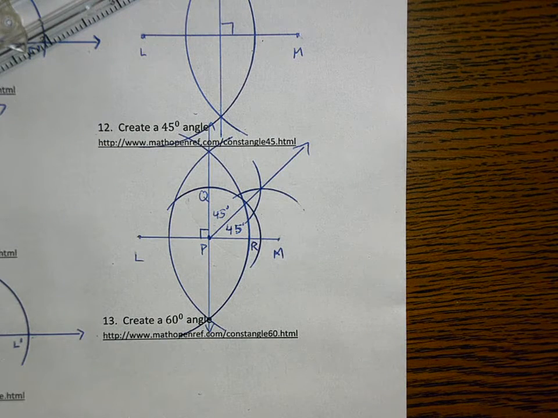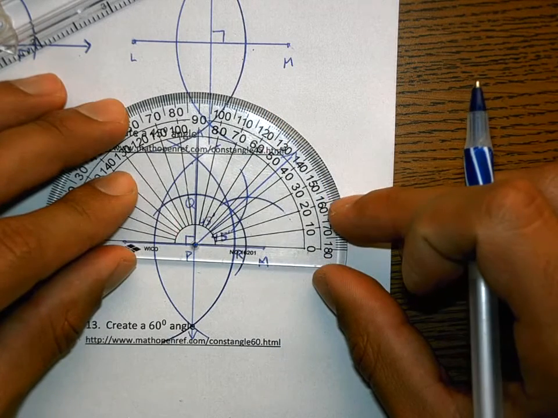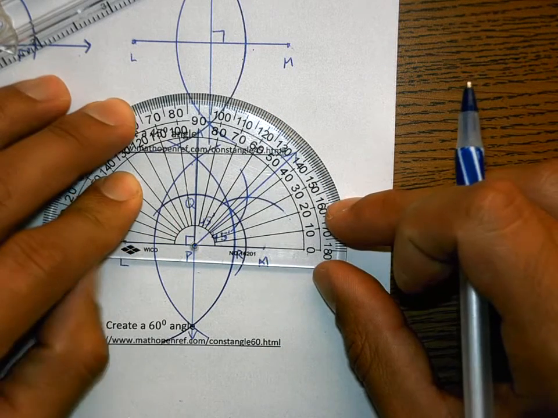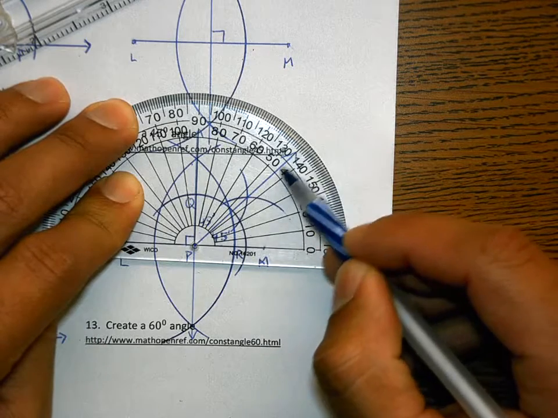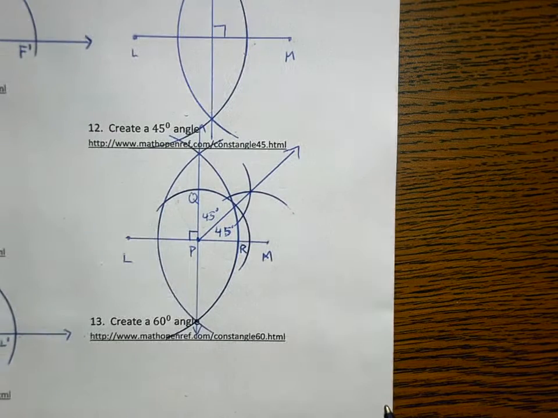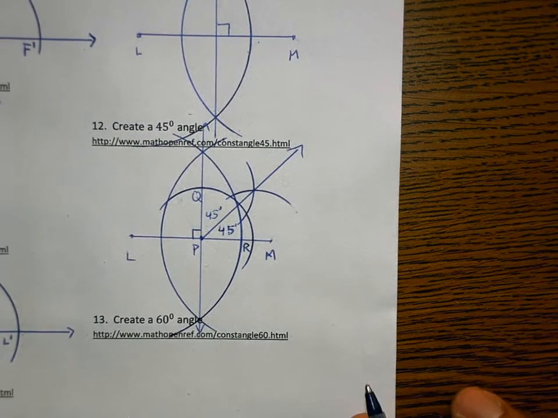I just want to verify it. Gonna get my protractor out. Woo, that's right on the money. 45. Boom, perfect. It doesn't get better than that. Last one.